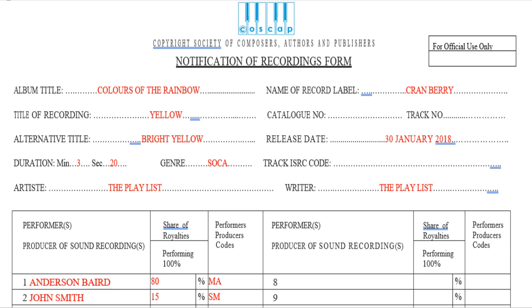The Notification of Recordings provides CostCap with information regarding the details of holders of the rights in the recording. To accurately complete the Notification of Recordings form, each of the necessary fields need to be completed with the appropriate information. Here we have a sample of a Notification of Recordings form with each field completed. We are going to start with the album title, which is the name of the album.